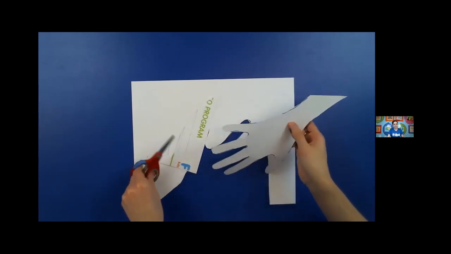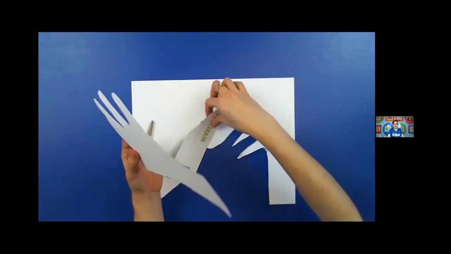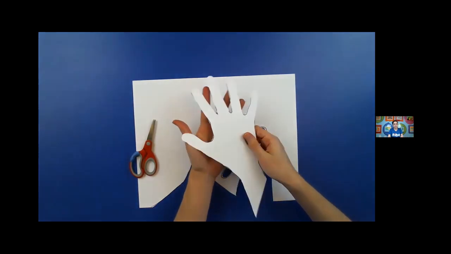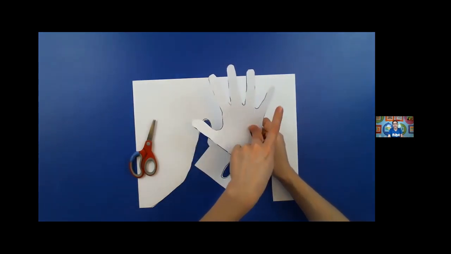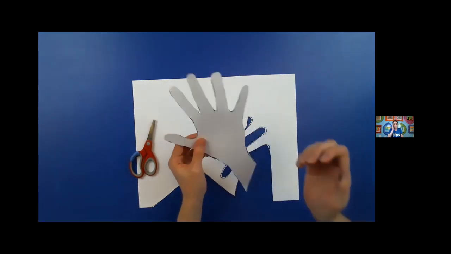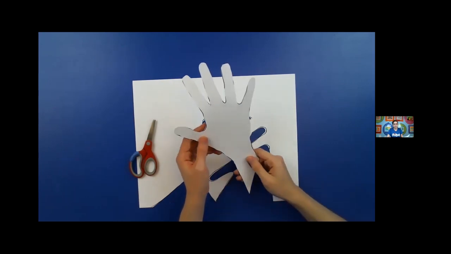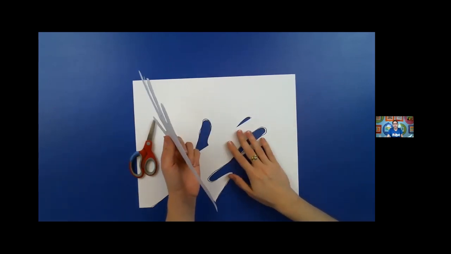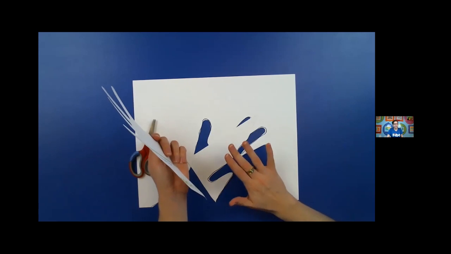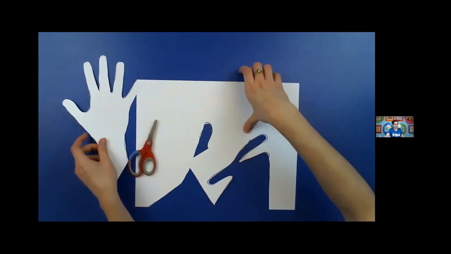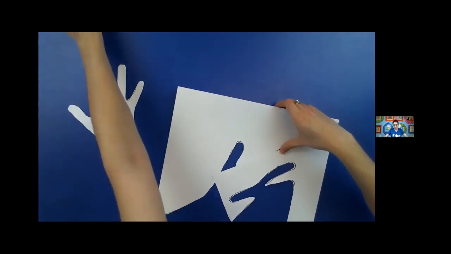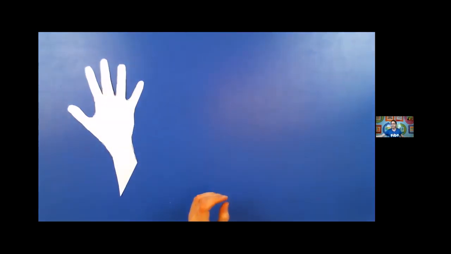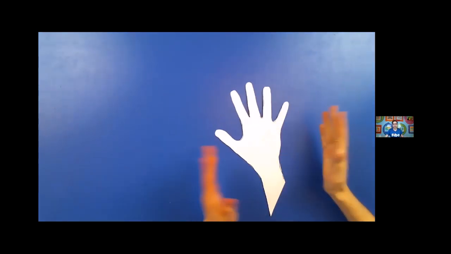All right. So this is my hand stencil. Again, you can see I didn't completely follow my Sharpie lines because I didn't need to. What's most important is that it just looks like a hand. Now we have some scraps here. You can either keep those for other art projects or recycle them. And we can go ahead and set these aside because we don't need the scraps anymore. So here's your cutout hand.